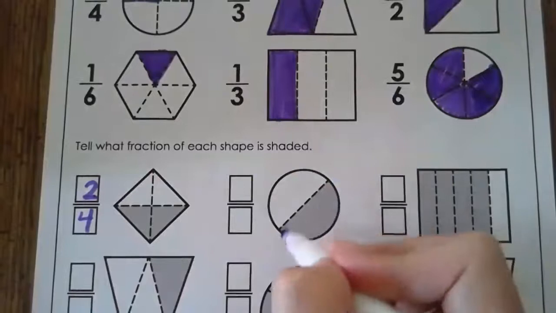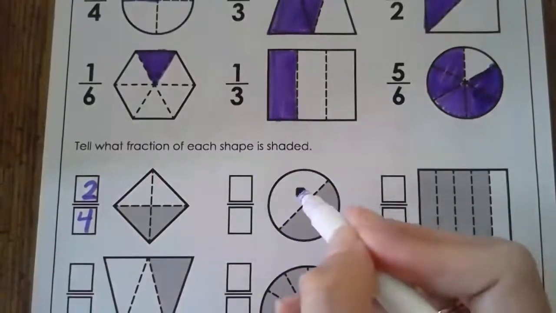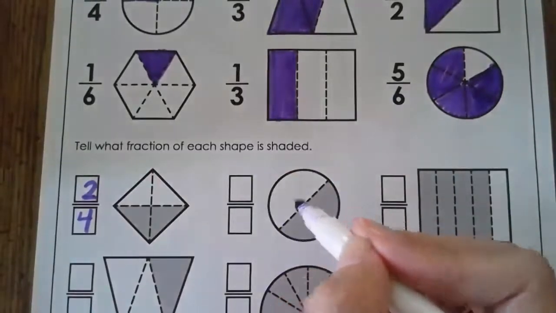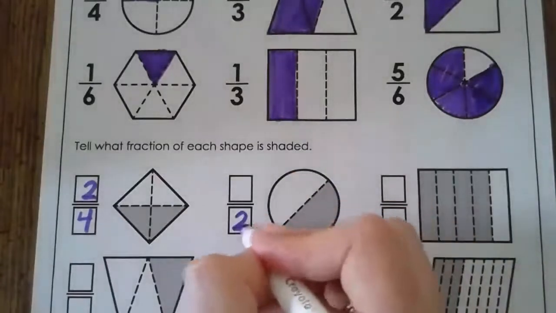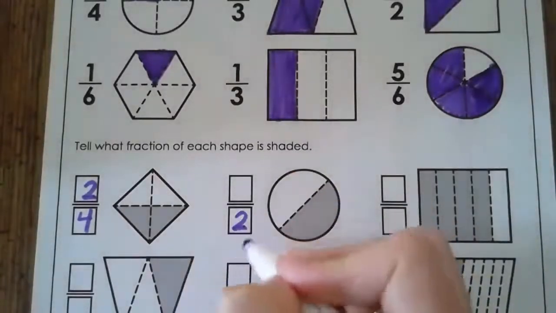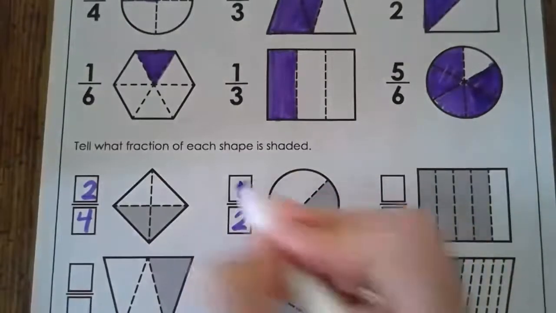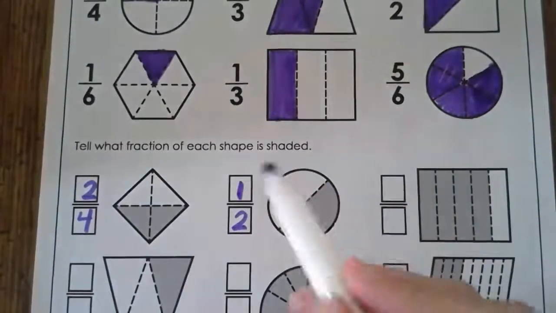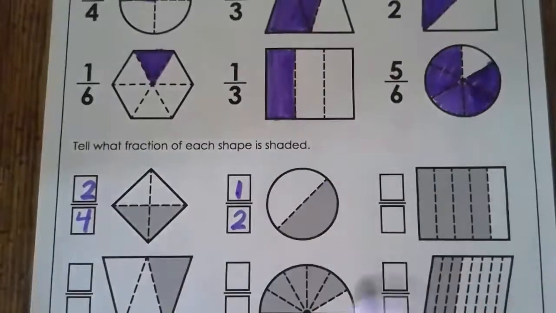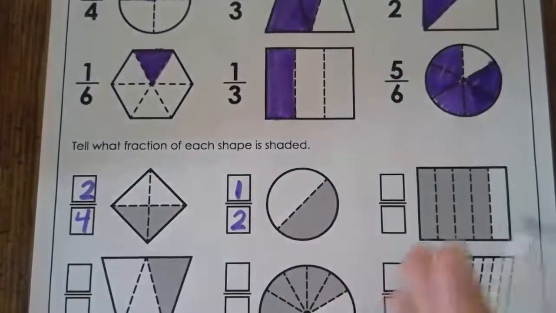Then we have a circle. How many parts are there? 1, 2. That's going to go on the bottom, down in the denominator. And then one of the parts is shaded. It's going to go on the top. 1/2 of the shape is shaded.